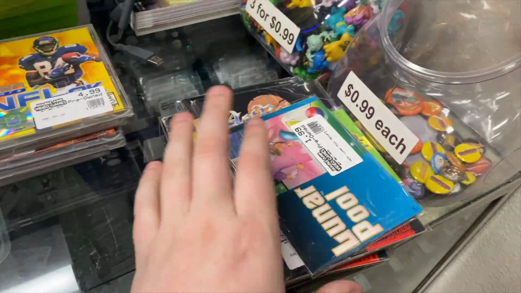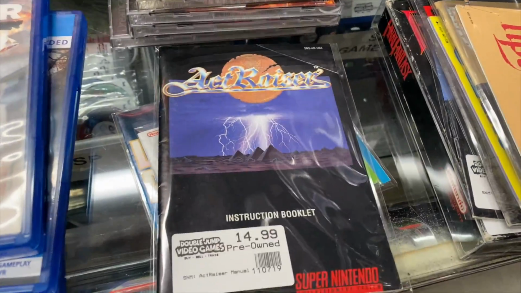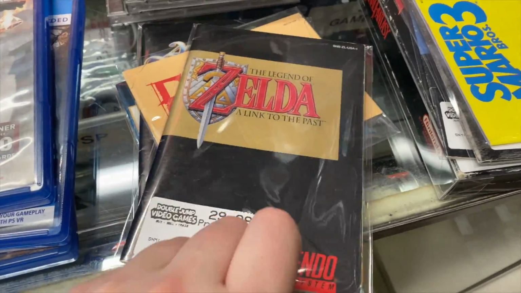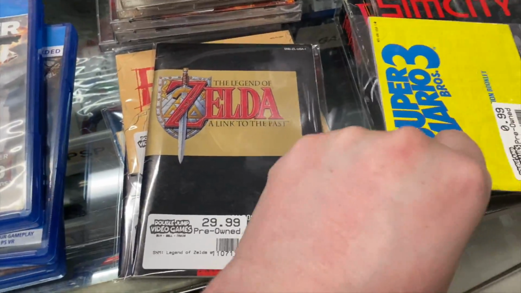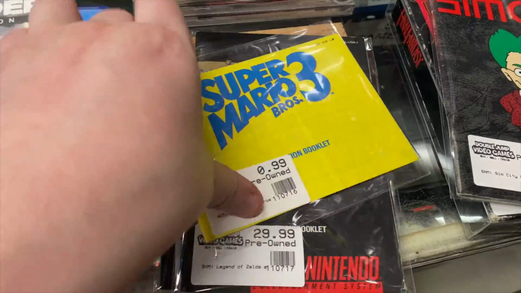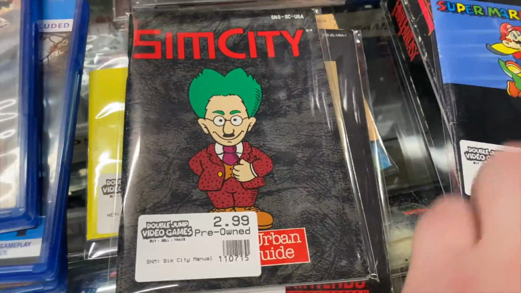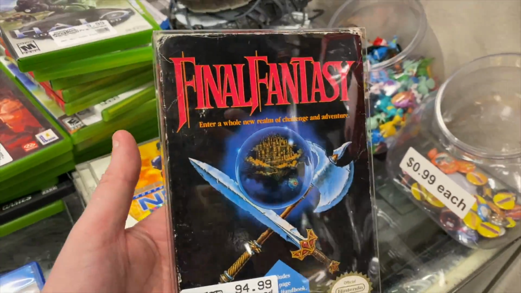So first up, we have some manuals. Lunar Pool, Centipede, ActRaiser, Faxanadu, Zelda Link to the Past. This has the manual and the map. You can see that in there. The map, surprisingly, is pretty expensive. Mario Bros. 3, this one has a crease down the middle, so it's marked as poor condition. Sim City, Super Mario World, and then we have a complete copy of Final Fantasy.